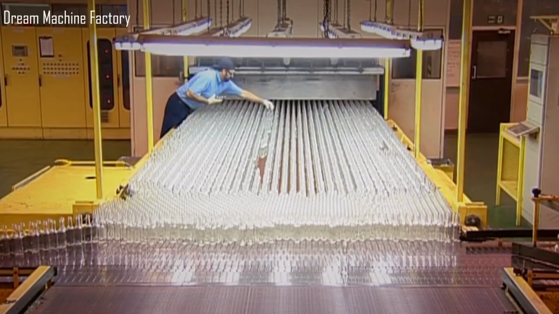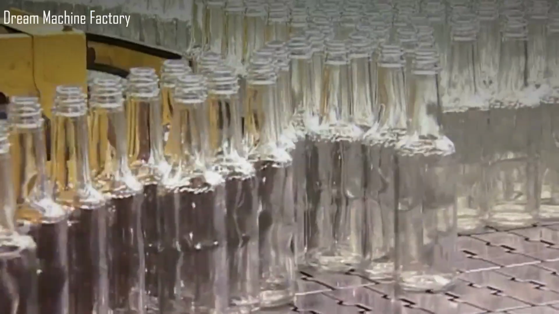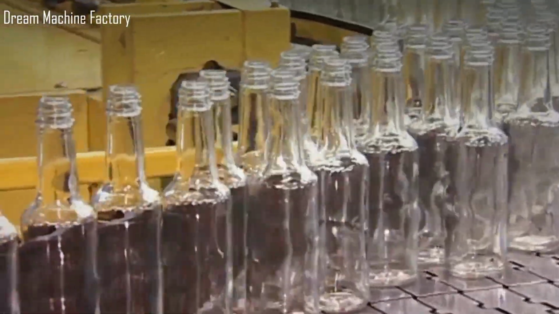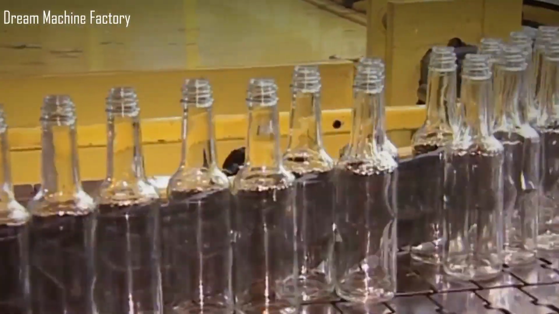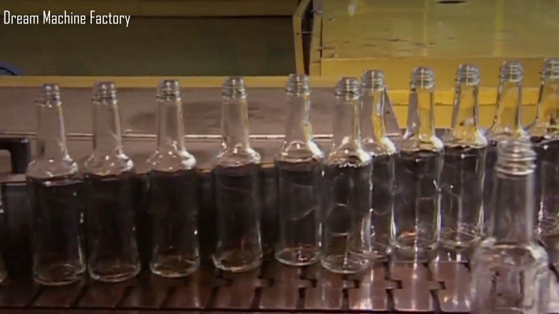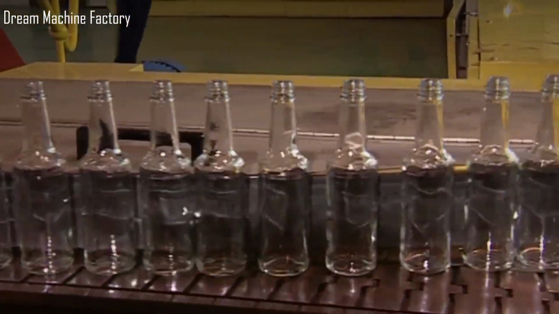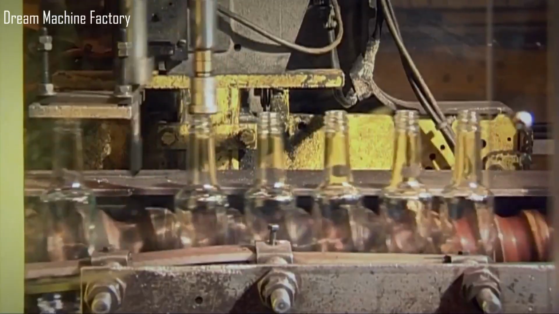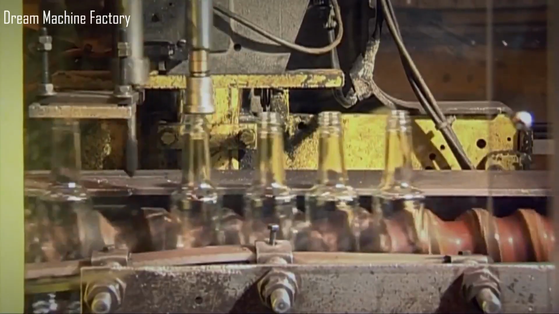Once coated, the bottles aren't cooled abruptly, as that could cause stress fractures. Instead, they are kept warm and moved into a tempering machine, where they cool down gradually over a controlled period. This annealing process relieves internal stresses within the glass, making the bottles stronger and more resistant to cracking. When the bottles reach room temperature, they are lined up for testing.